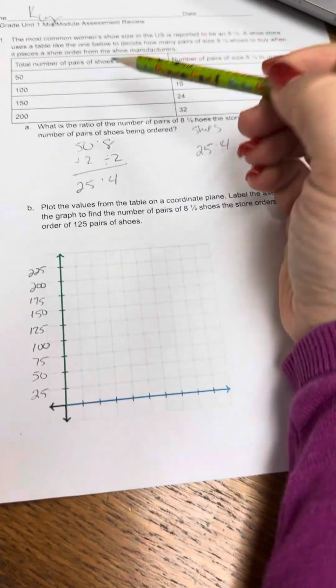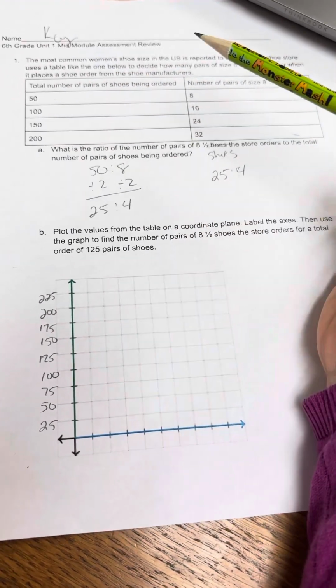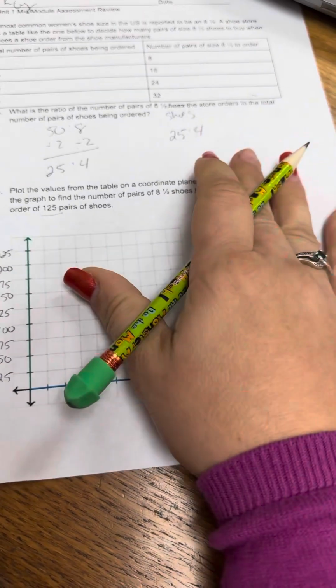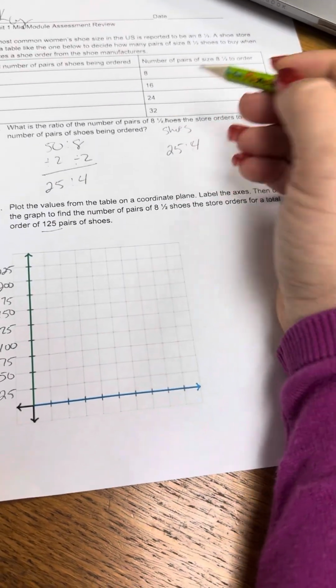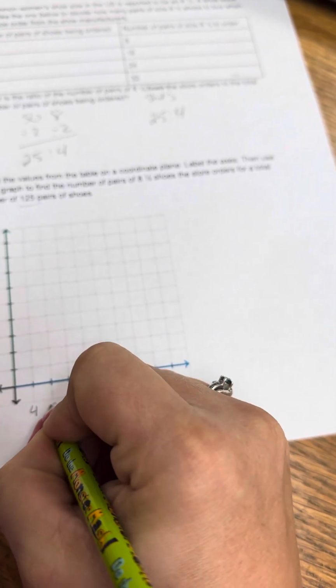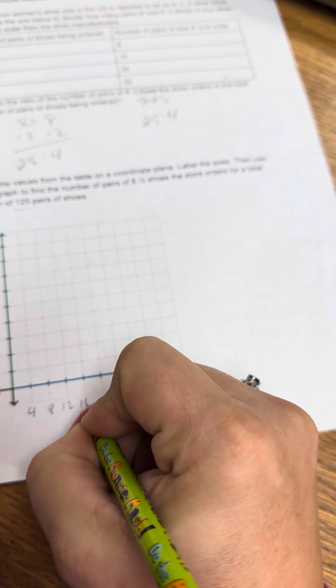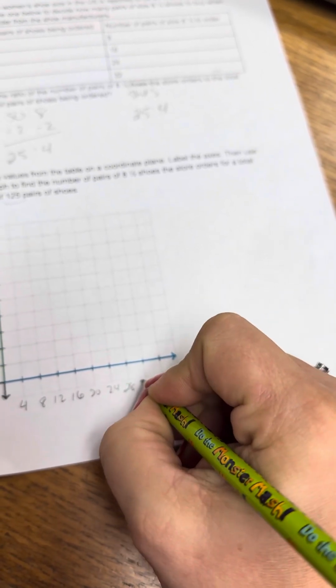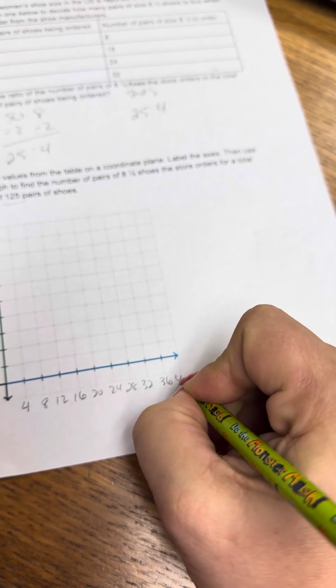This makes sure that you are using all of these 50 increments as well as hitting this 125 increment. Now we have to get to 32. I'm going to label these with 4s: 4, 8, 12, 16, 20, 24, 28, 32, 36, 40.